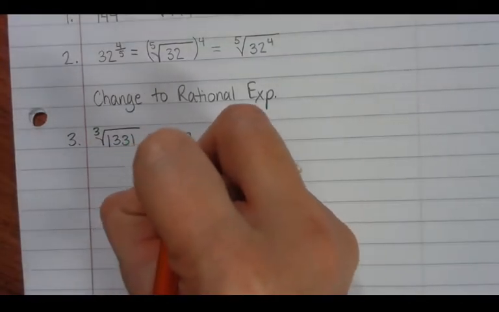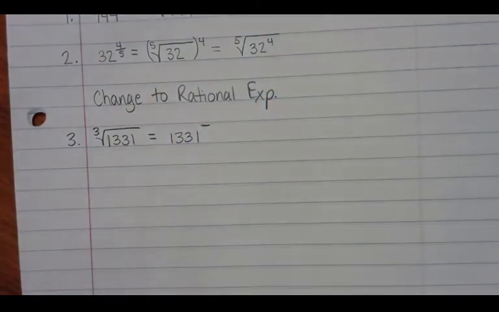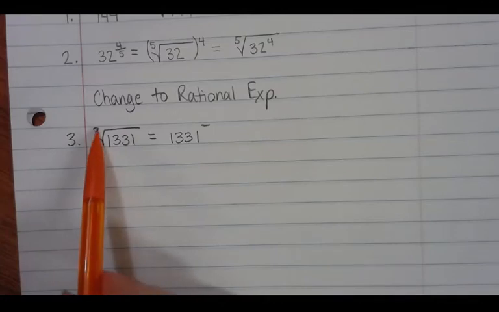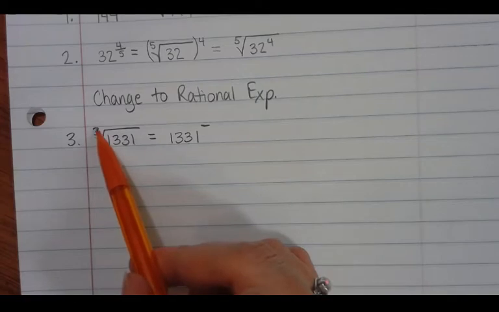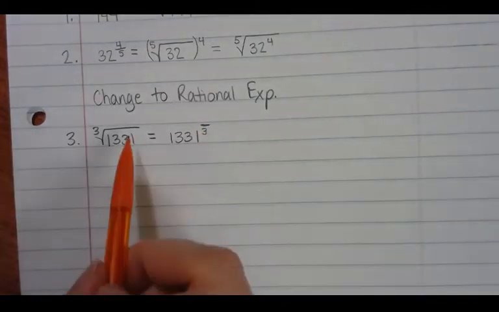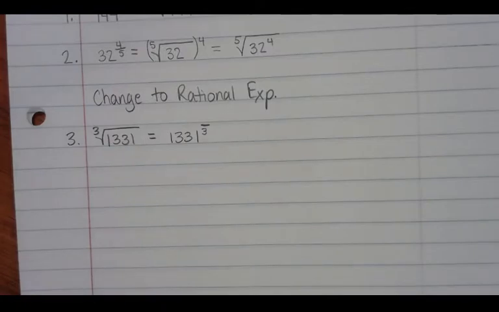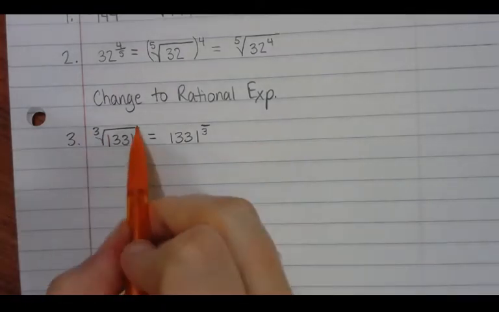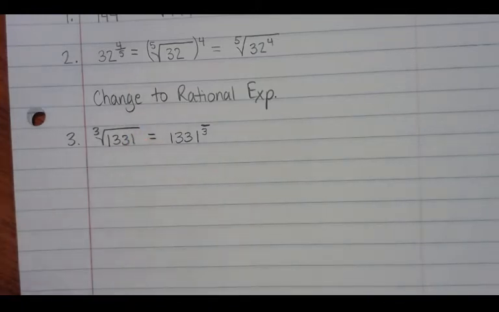So 1,331, that's our base number. And then we'll make our fraction based on our index and exponent on the radical. So our 3 is our index number. I visualize it jumps right into that denominator spot. Your exponent, if it's up high, it's going to stay up high in the numerator of that fractional exponent. So we imagine, or not imagine, there is an exponent here, but it's an understood 1. So that's what we have as our numerator of our fractional exponent.